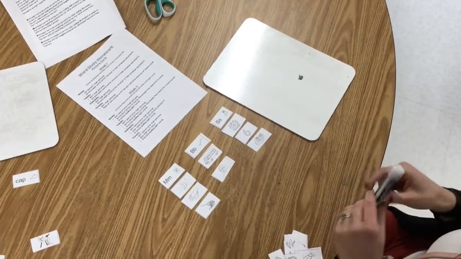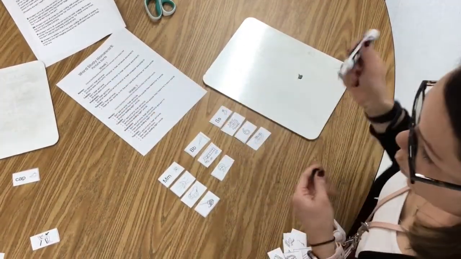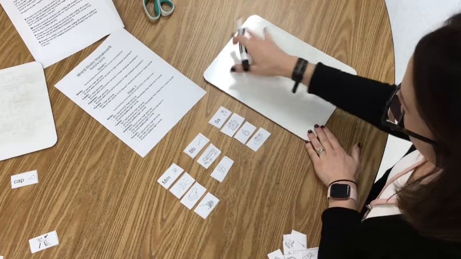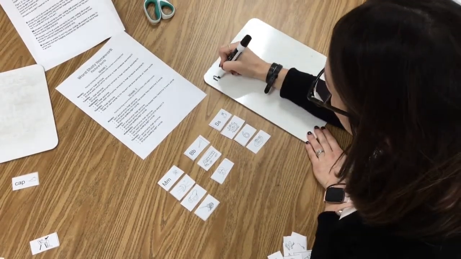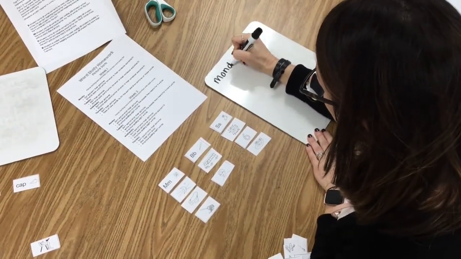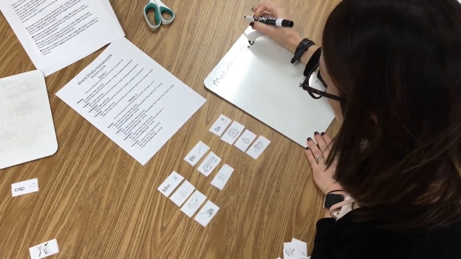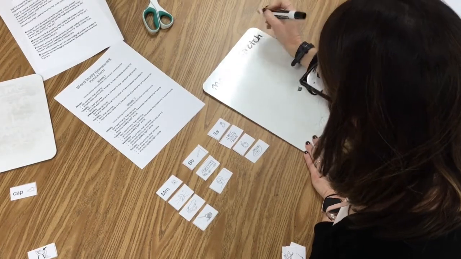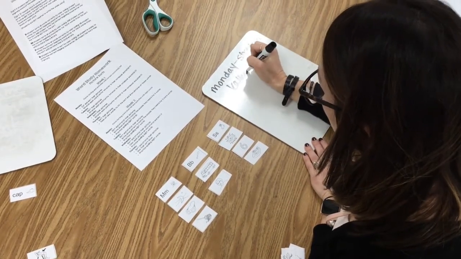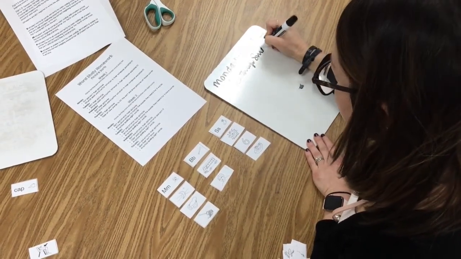But then in your child's notebook, we ask that you write the word stretch. So in their notebook, let's say my whiteboard is their notebook, you can just write Monday, stretch, and then sign it. So we know that they worked on it.